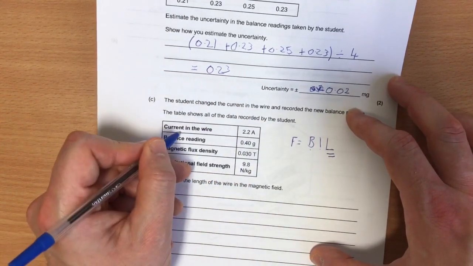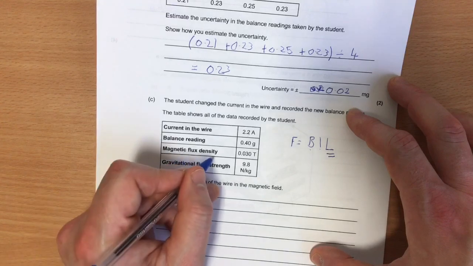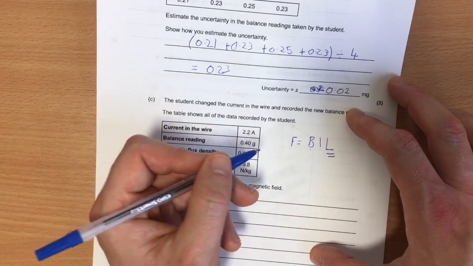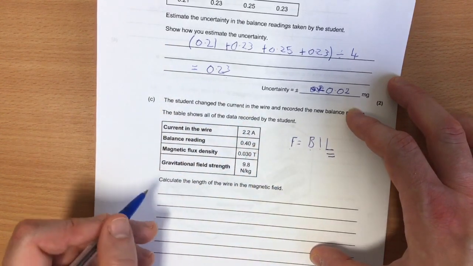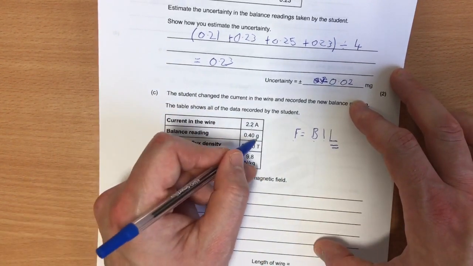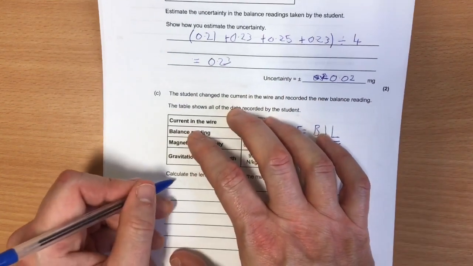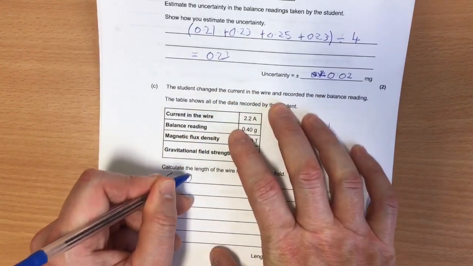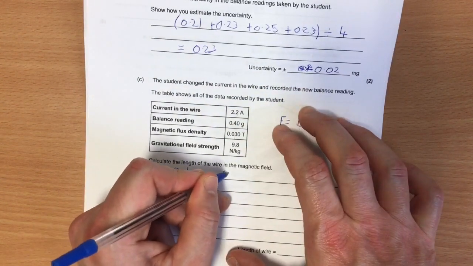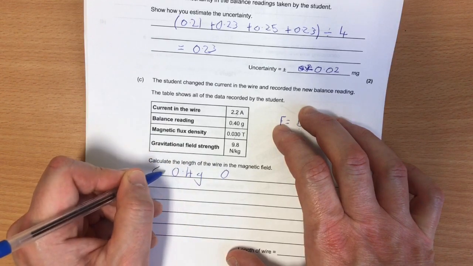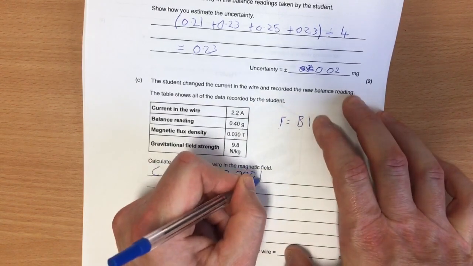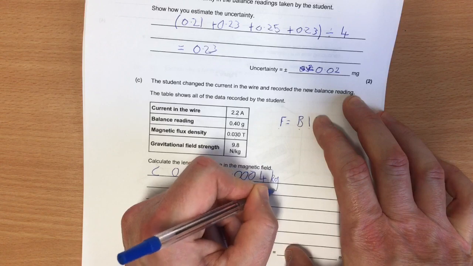I've got the current in the wire is 2.2. I've got magnetic flux density, which is 0.03 Tesla, but I have not got the force. So before we can use F equals BIL, we've got to use the balance reading to calculate the force. Well, the balance reading's in grams, so I've got to convert 0.4 grams to 0.0004 kilograms. To do that, divide by 1,000.